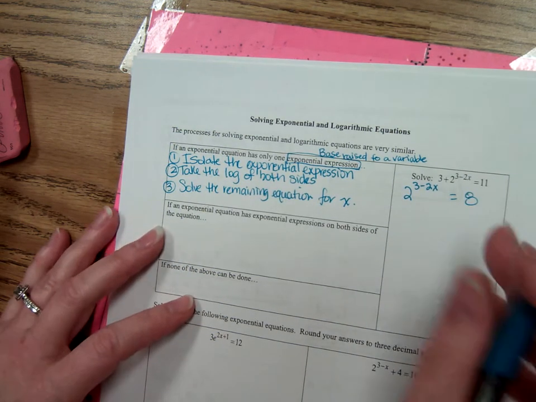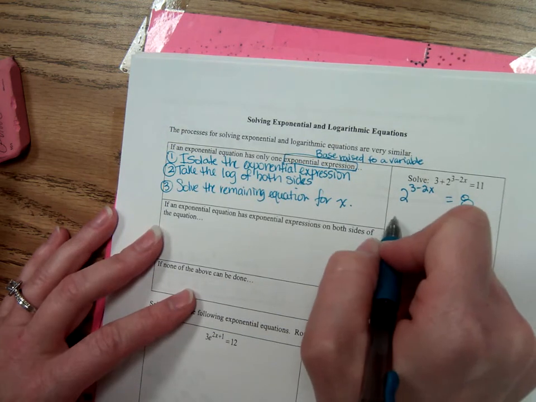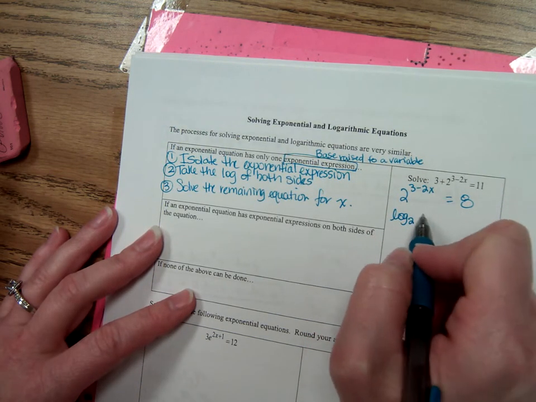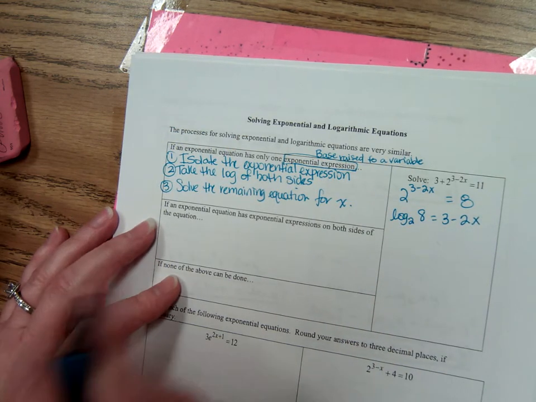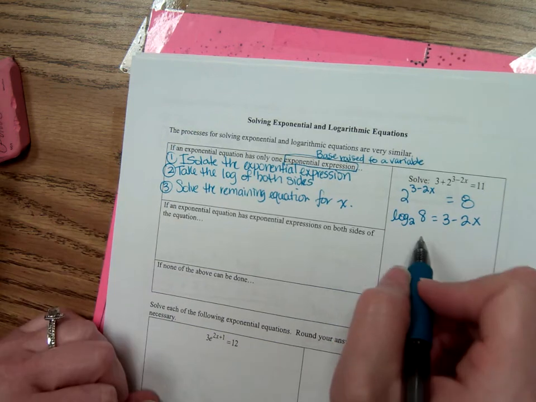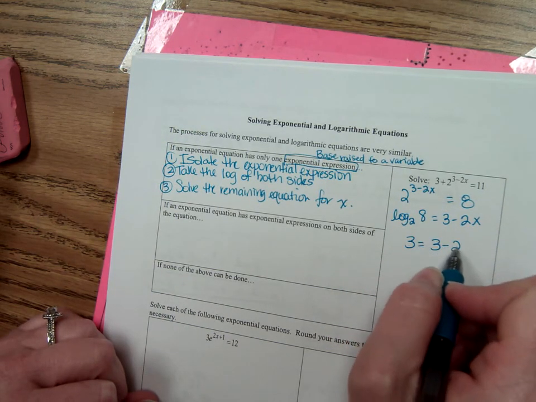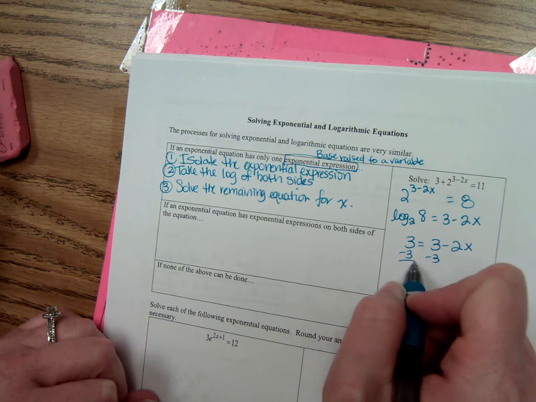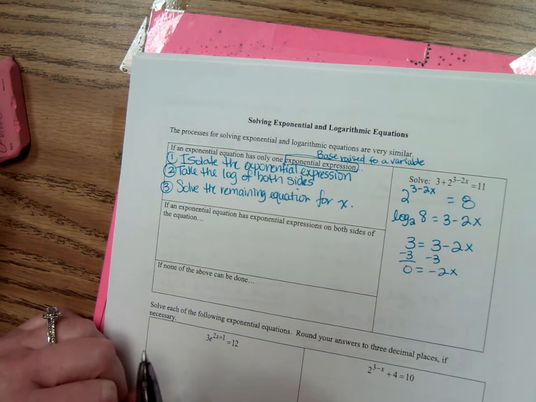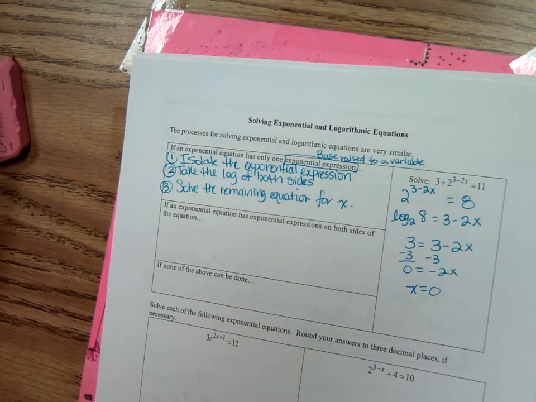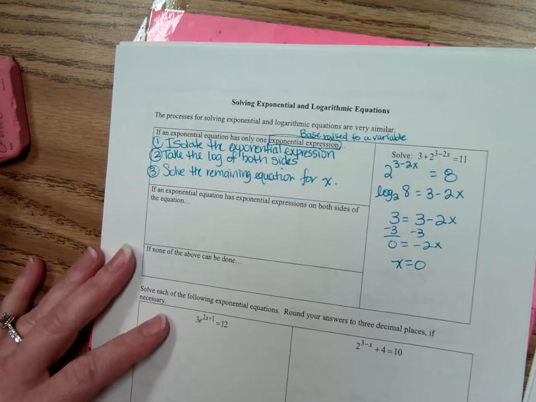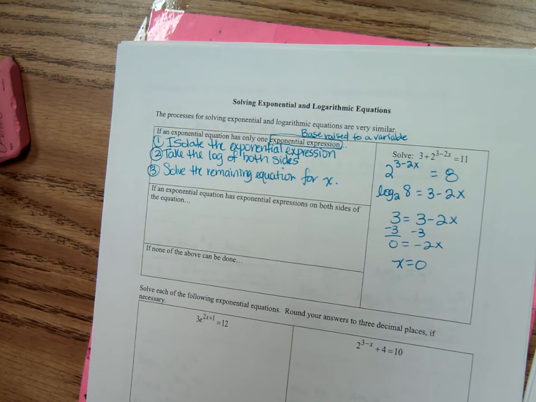So this turns into log base 2 of 8 equals 3 minus 2x. Does anybody know what log base 2 of 8 is? 3 equals 3 minus 2x. Well, this one's easy. 0 equals negative 2x, so x is 0. That's so easy. See, if I have enough color, I can change things up. And I got pink.